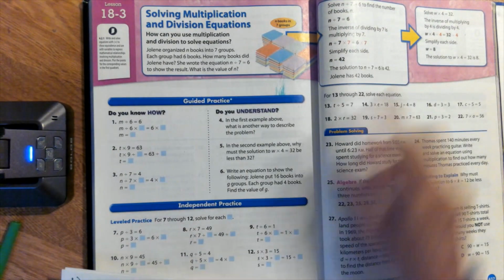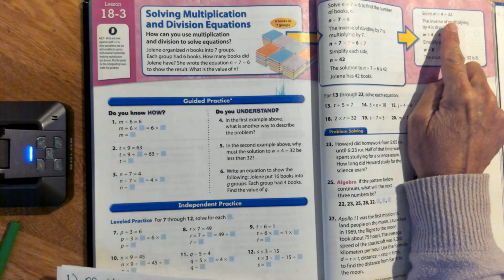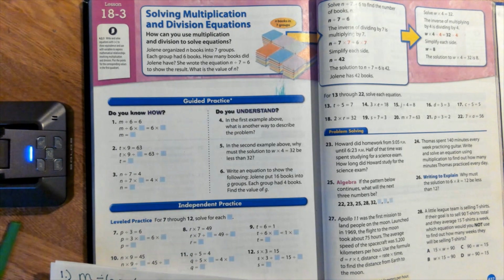Now I know that we can look at these problems and we'll probably know this. We could think in our head, what number times 4 equals 32? We're all really good at our basic facts, and we all know that would be 8. 8 times 4 equals 32. So we realize you can do this in your head, but also remember that you are learning algebra and you're learning a process, and as you get older, you'll be adding on to this process as you solve larger equations, and your goal is always to get the variable by itself on one side of the equal sign.